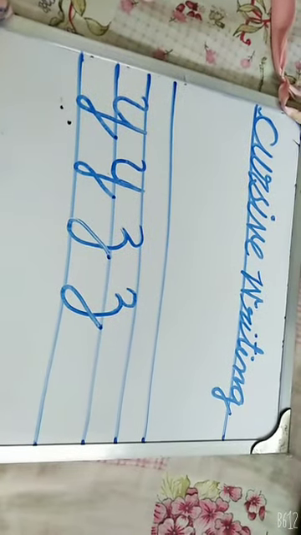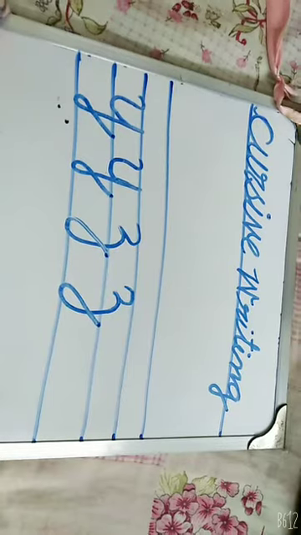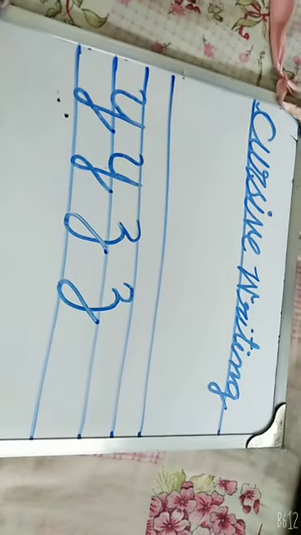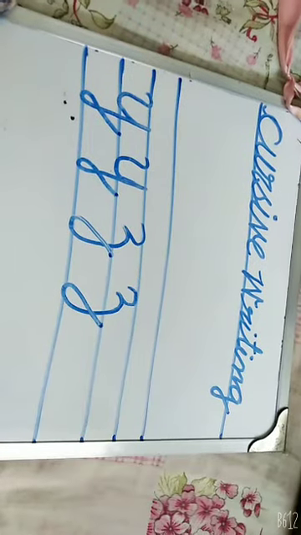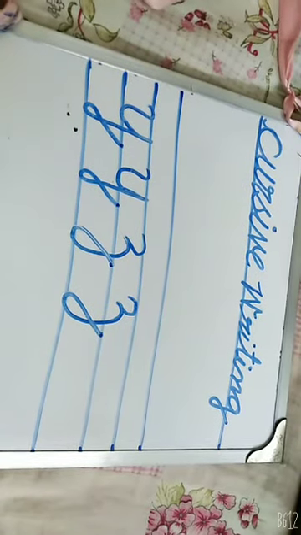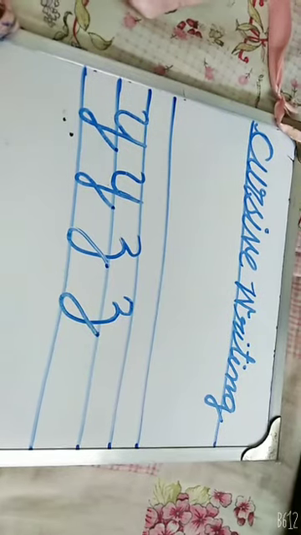Hope all of you have learned it. We will meet in next video. In next video, we are going to learn how to write joining all these lowercase characters A to Z without lifting up your marker. Hope you will wait for that. See you. Tata.